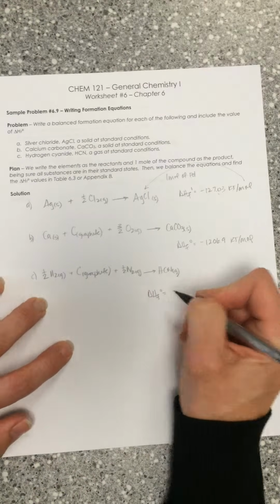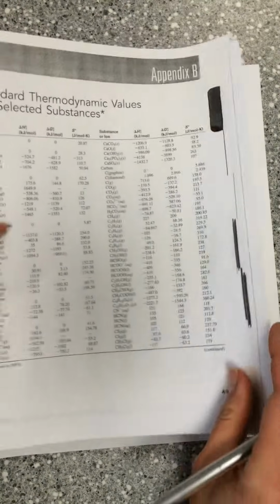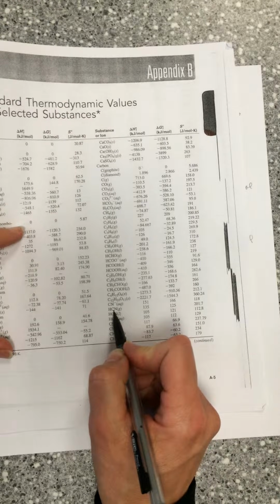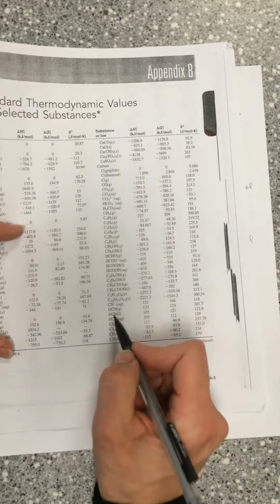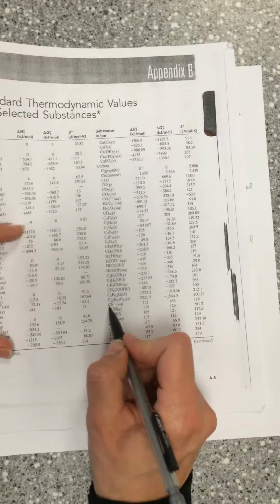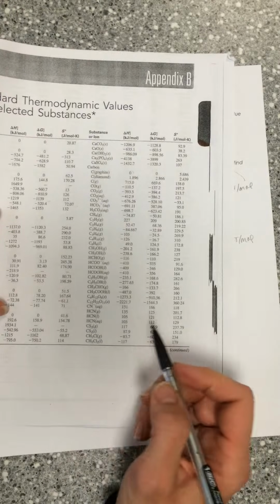Delta HF for this, again looking it up in the table, and I'm going to show you this one because I think it's an interesting one to look at. We can look it up under carbon here. Sometimes things will be present in multiple areas, but HCN here is under the carbon section. We can see that it has a value of 135.